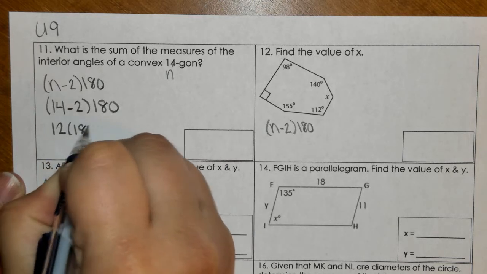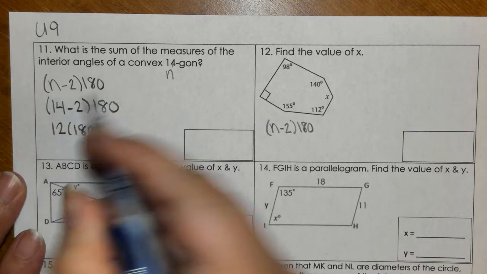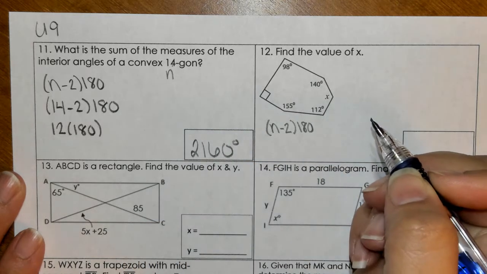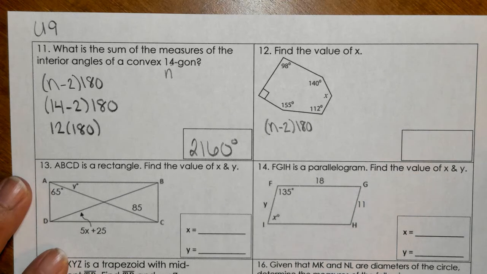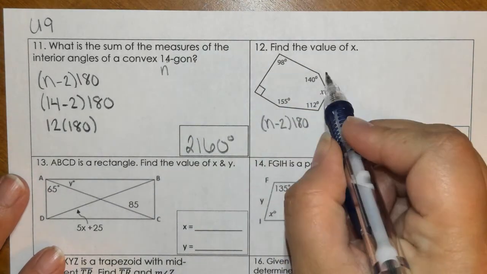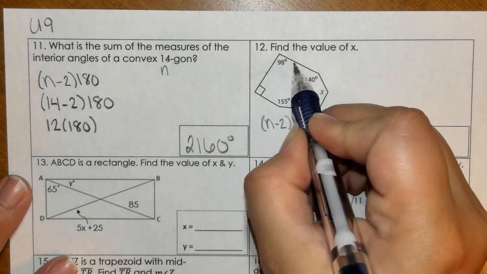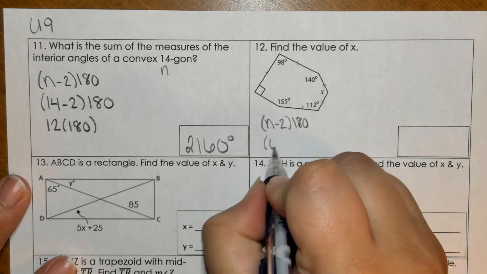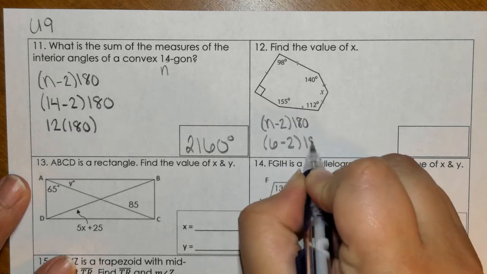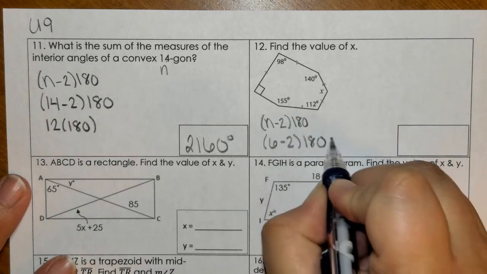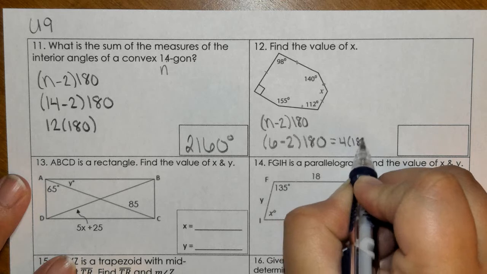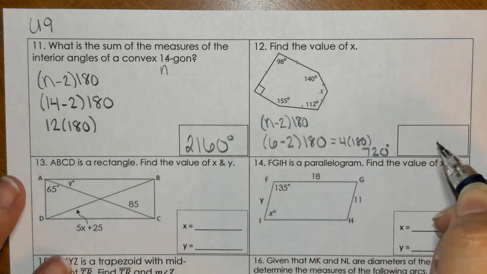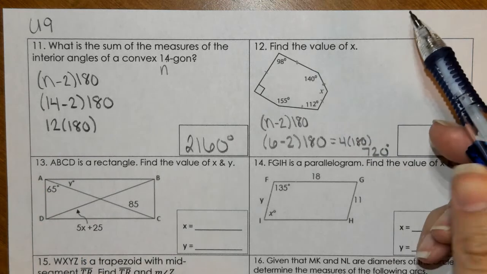And I'm going to go ahead and just work it out. So 12 times 180 gives me 2,160 degrees for a 14-gon. For number 12, I need to figure out how many sides I have first. So starting here, I got 1, 2, 3, 4, 5, 6. Alright, so 6 minus 2 would give me 4 times 180, and 720 degrees. Okay, so we know that all of those add up to 720.